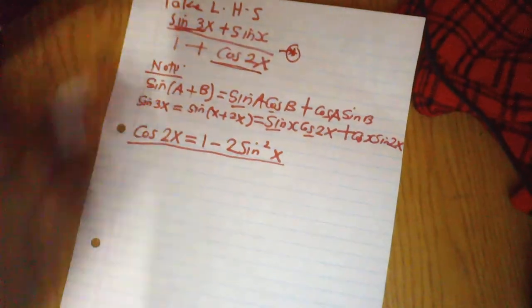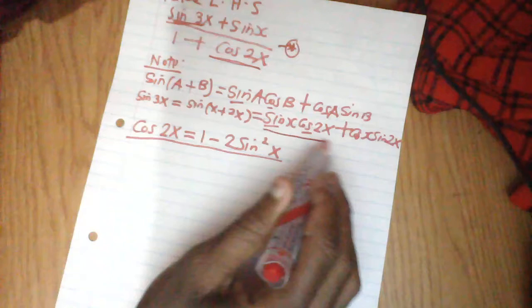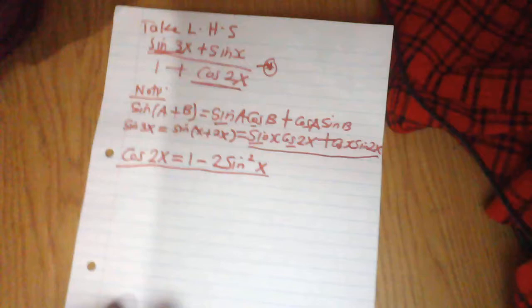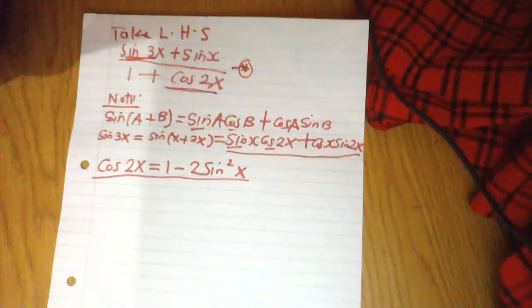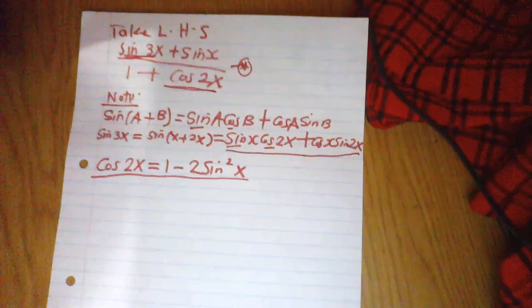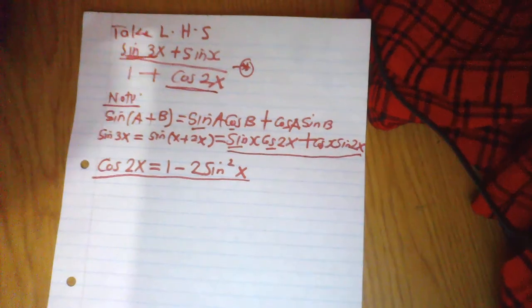So sine of triple x, I know, is equal to this one. Okay, so now I'm going to plug it in.